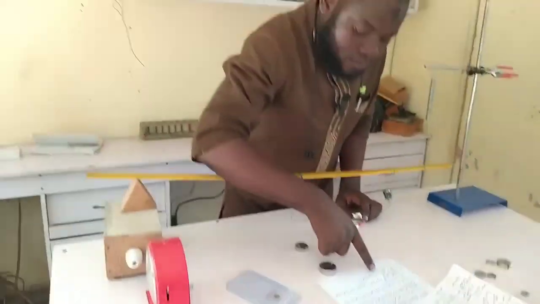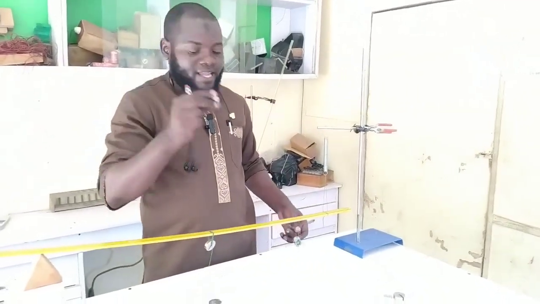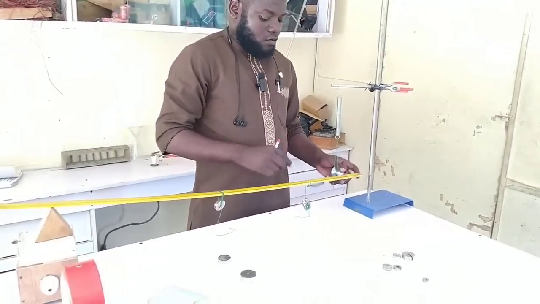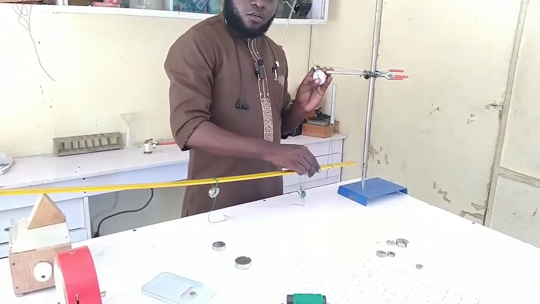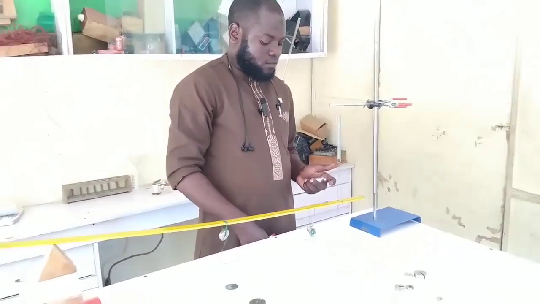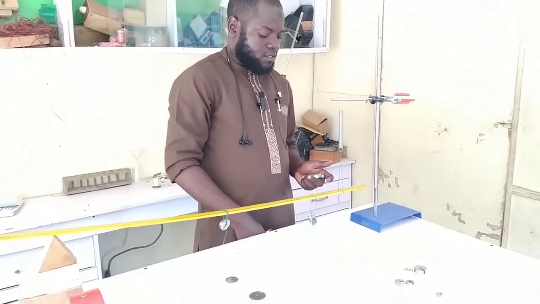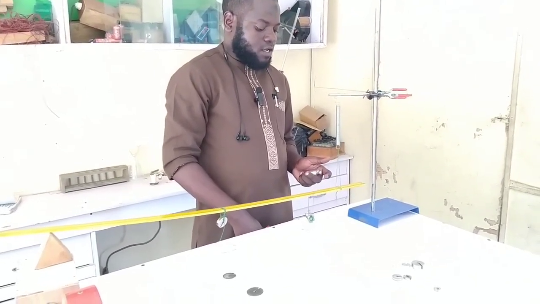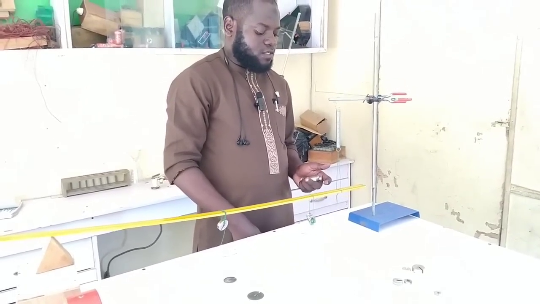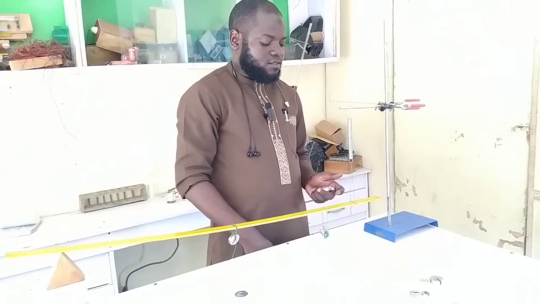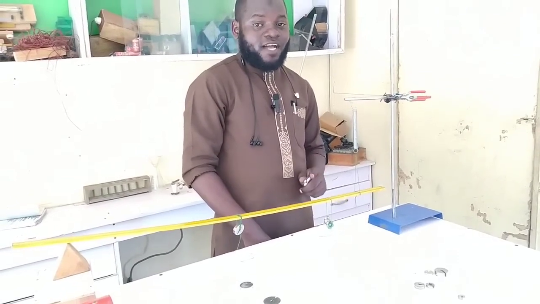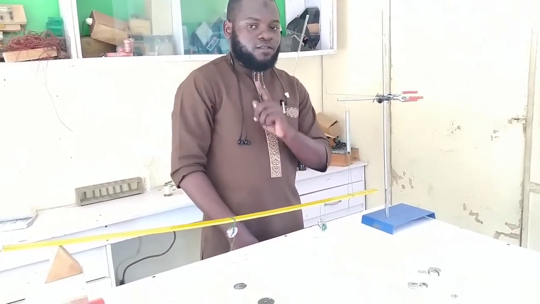So what's the next value? The next value says 50 gram. So I will add 10 gram to this. You see now it has become 50. So we'll start the stopwatch. 1, 2, go. 1, 2, 3, up to 20. There's another mistake here again. If you observe, my to and fro is not correct.